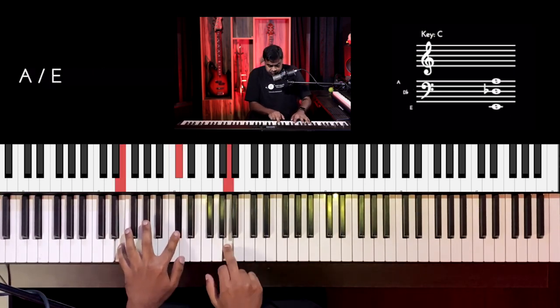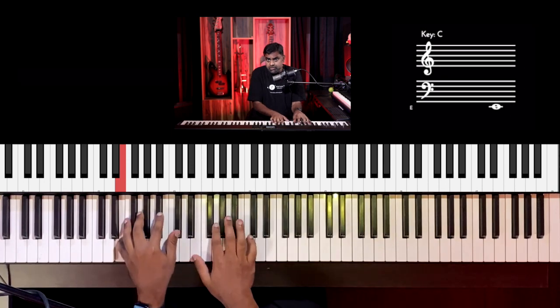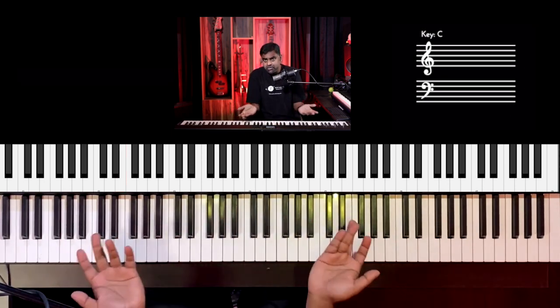You could just fool around with one note here and there, and it becomes a completely different vibe or a different triad altogether. Right, guys? So that's what I plan to cover in this lesson, and I guess I have covered it.